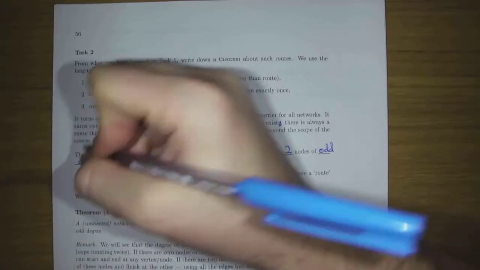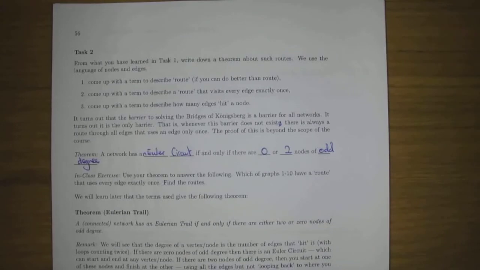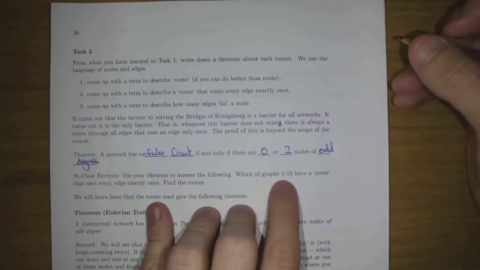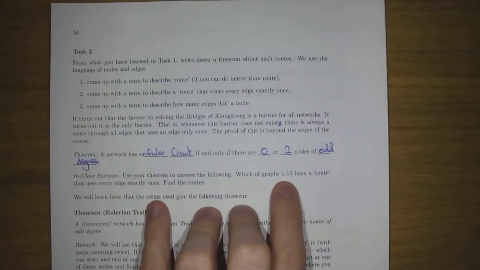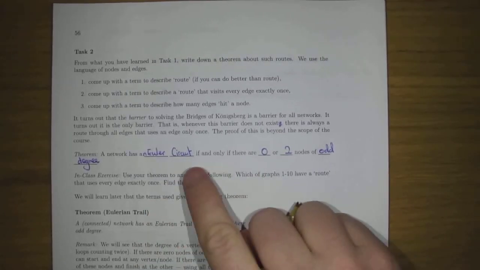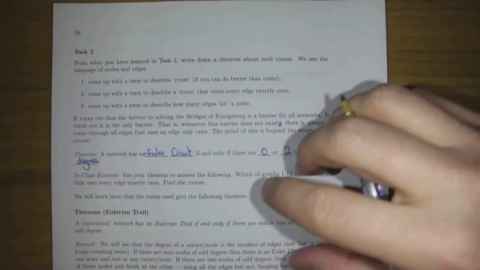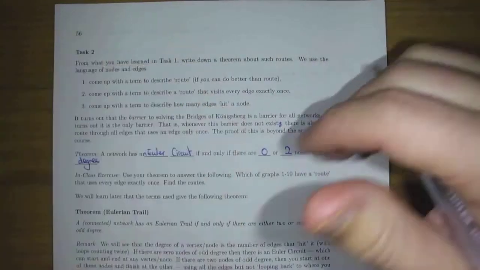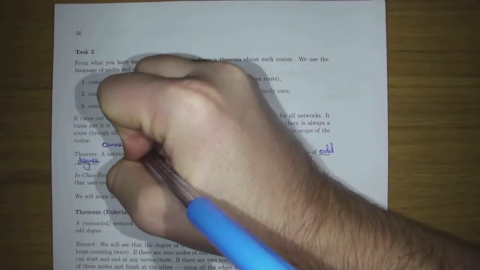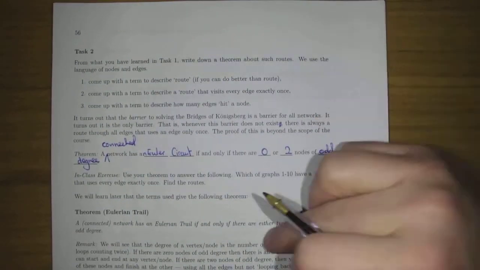If you have 0 nodes of odd degree, you can make a loop that starts and ends at the same place. Now, this graphs 1 to 10, I'm going to have to produce this. I'm going to scan this at the weekend, so this will be an exercise for you. You analyze the degrees of the nodes. Now, you must be connected. Obviously, if there are 2 components of the graph that aren't connected, then you can't walk around them. We'll learn later on what connected means.